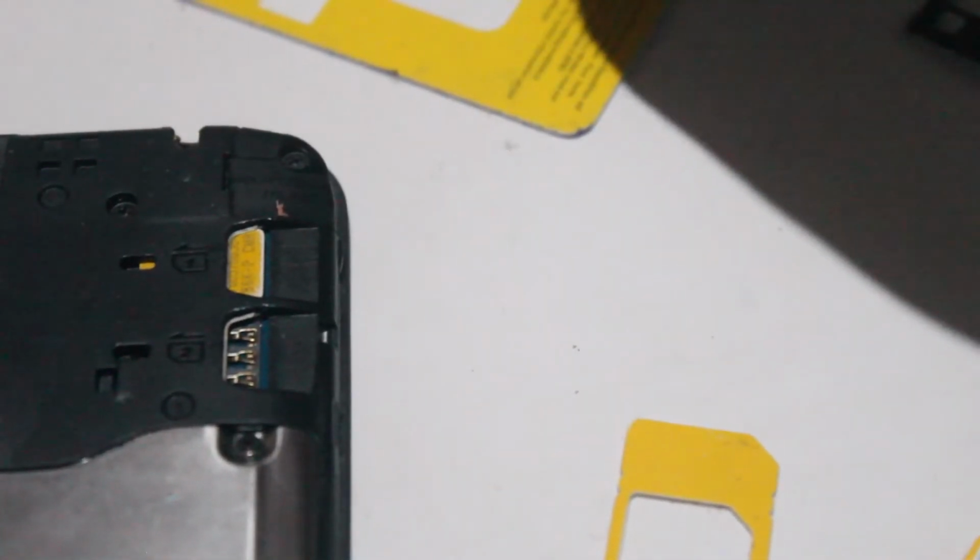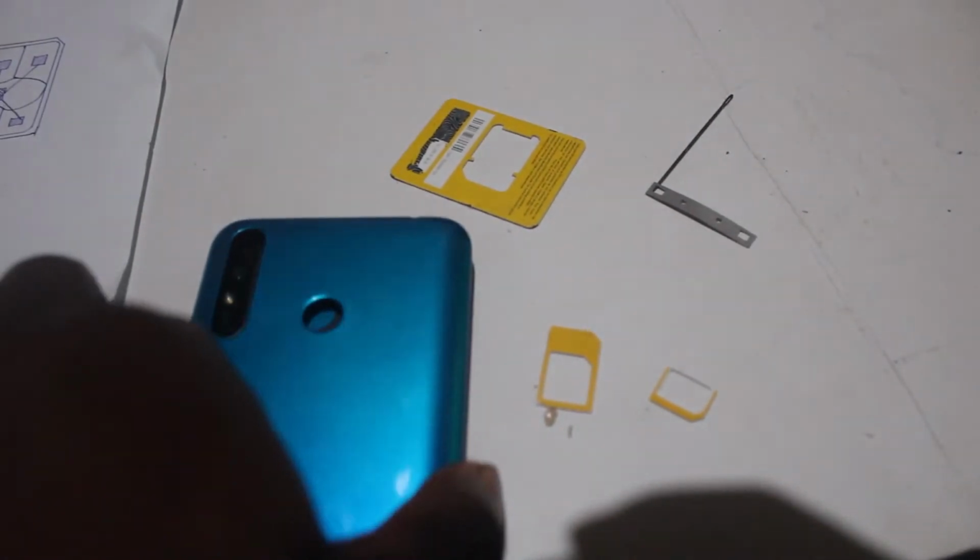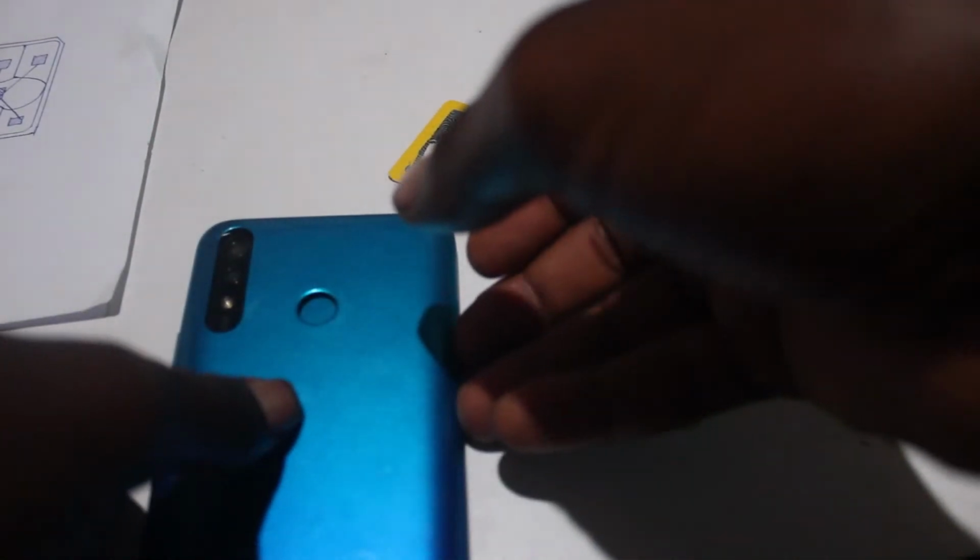I have to make sure I slot the SIM card into the phone, and cover it. So that is the SIM card inside the phone.